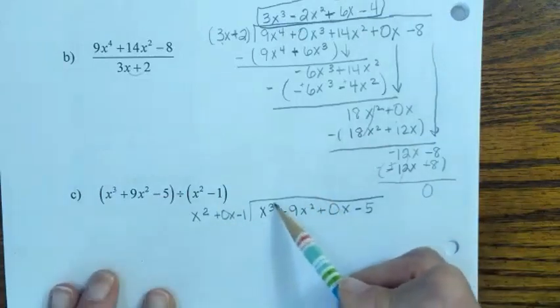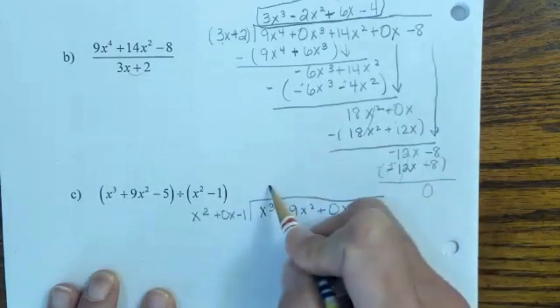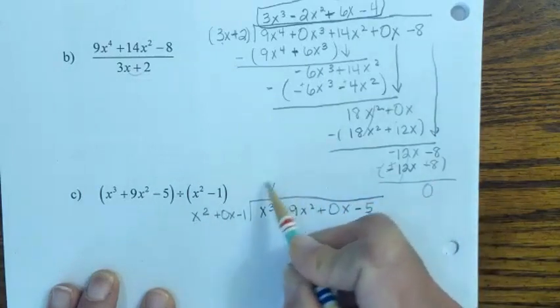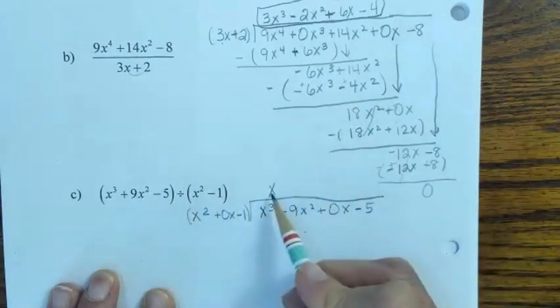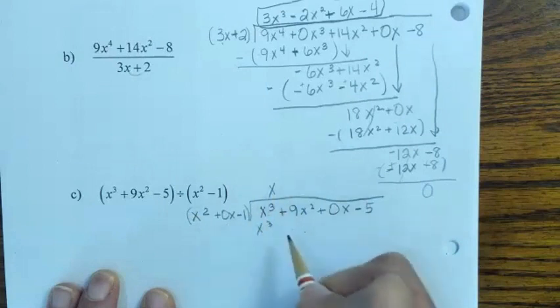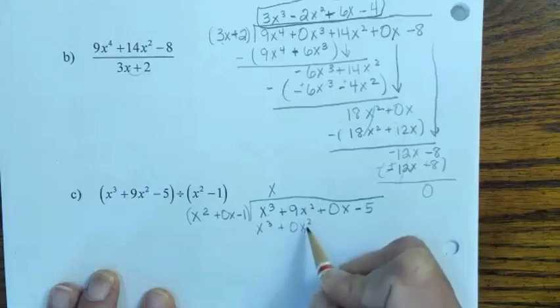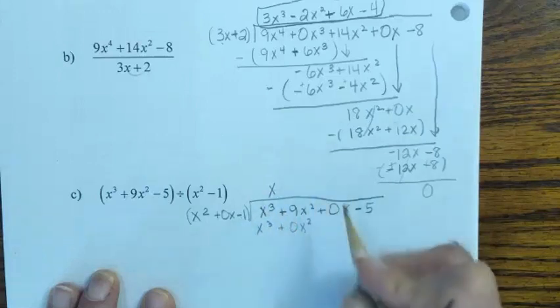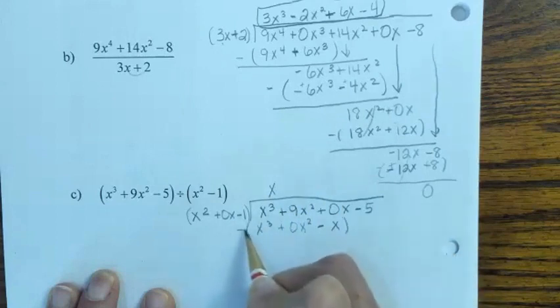So we start. First term divided by first term. So x cubed divided by x squared is x. Then I'll take my x and multiply by this entire divisor. So x times x squared is x to the third. X times 0x is 0x squared. So you see how that lines up. And then x times negative 1 is negative x. So all your like terms are lined up.